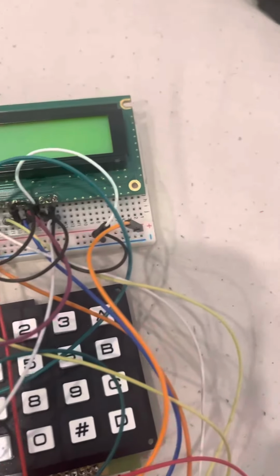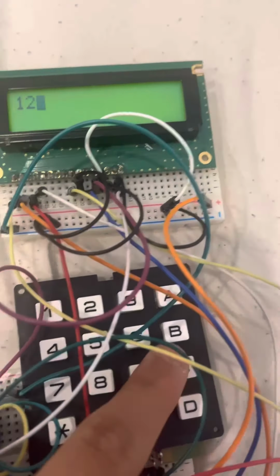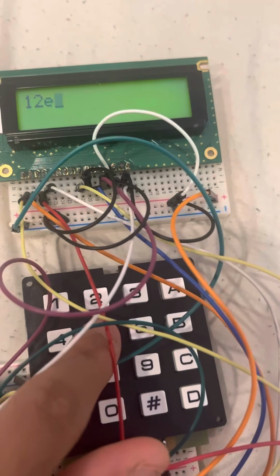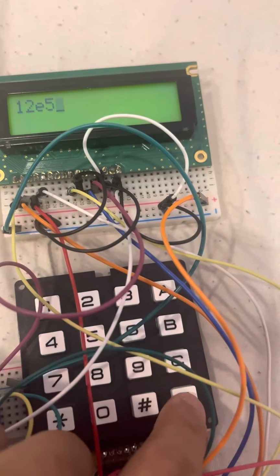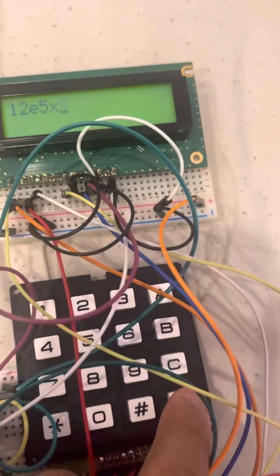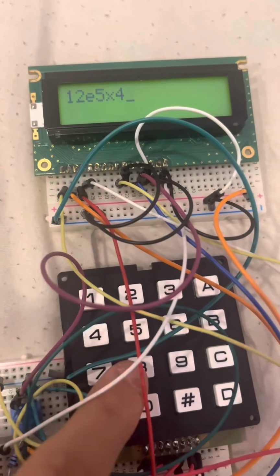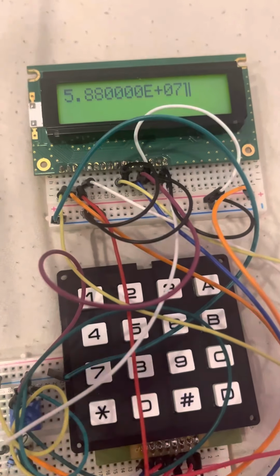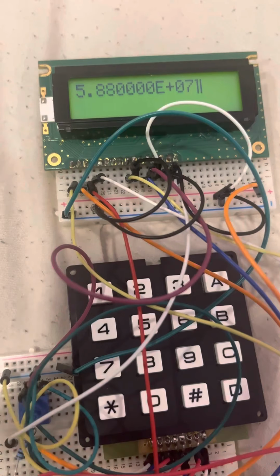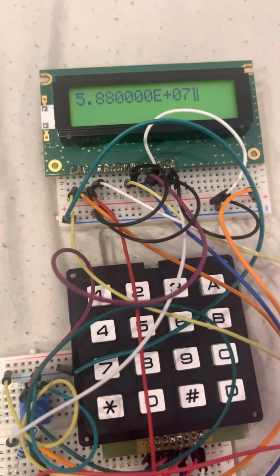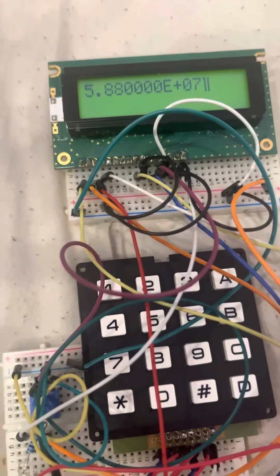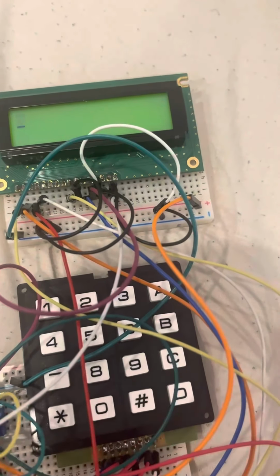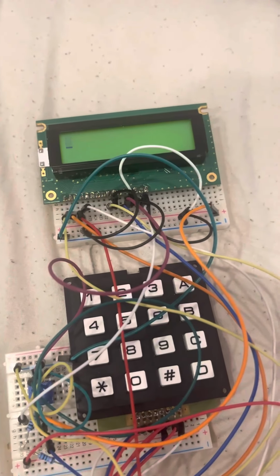So for example, if I use 12.5, and then shift C for E, times 49, I see my answer in scientific notation, 5.88 E plus 7, which is 5.88 times 10 raised to the power 7. So that's the floating point calculations with scientific notation.